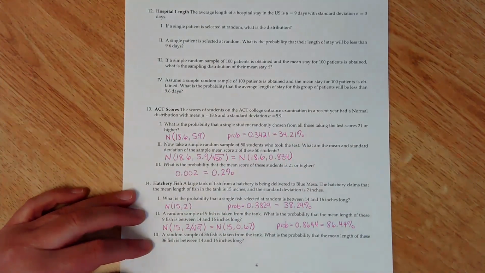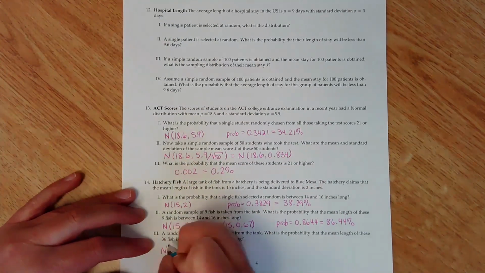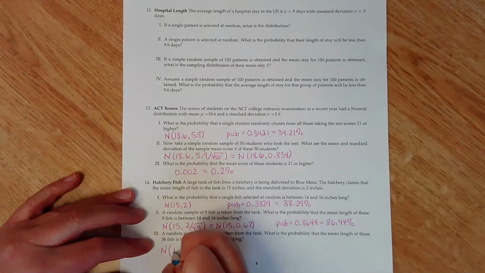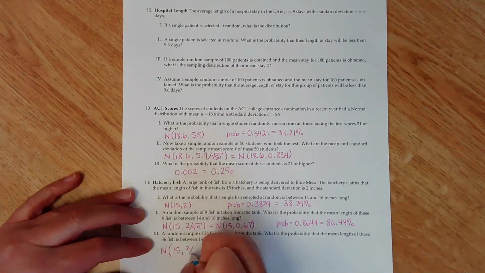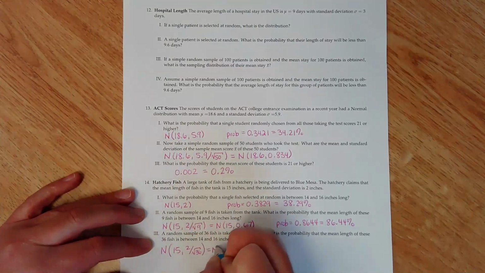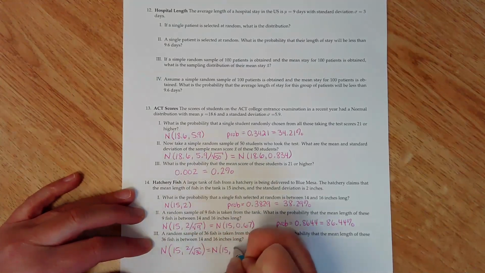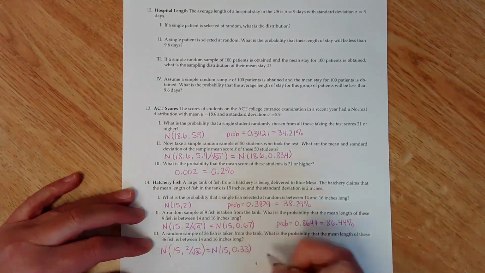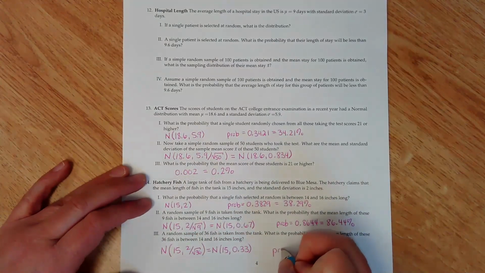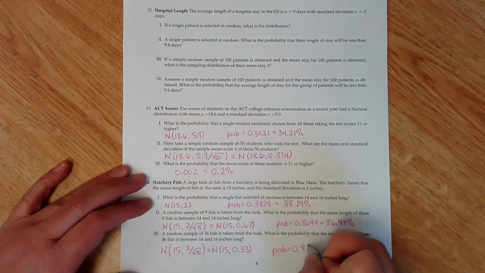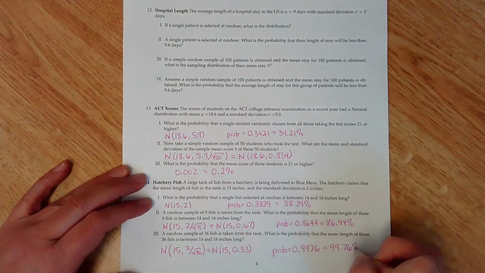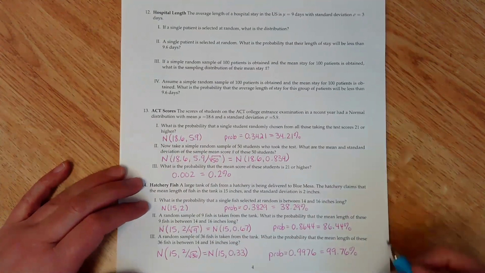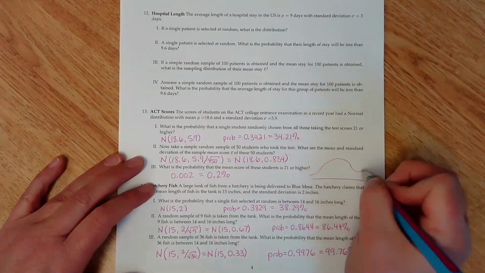And then on part 3, now I've gone up even more. I have a sample size of 36. So my sampling distribution is normal 15, 2 over the square root of 36. So that's normal 15, comma 0.33. And that gives me a probability of 0.9976 or 99.76%.